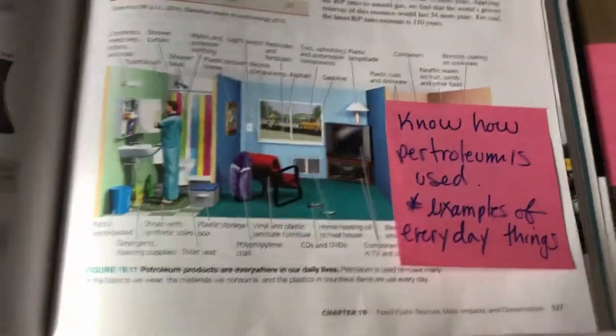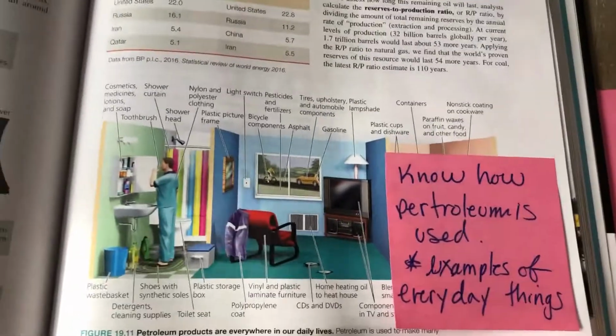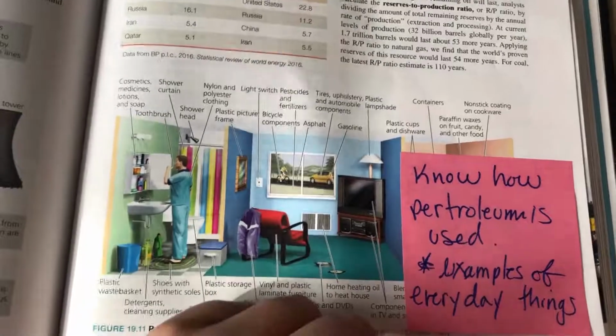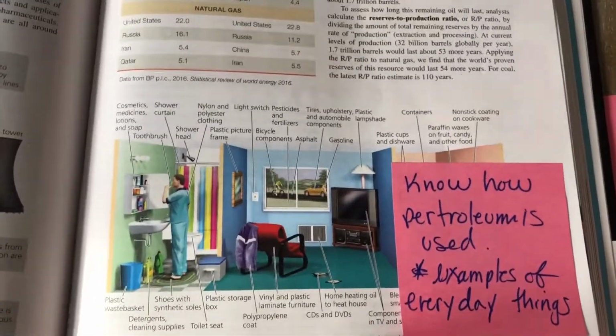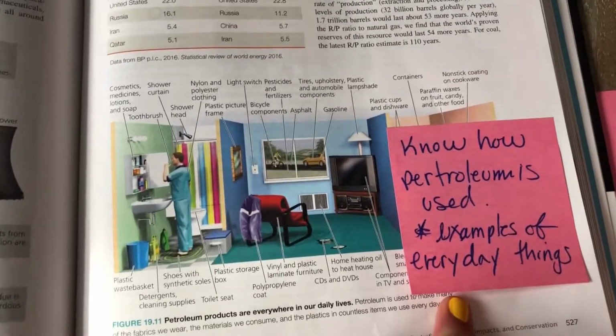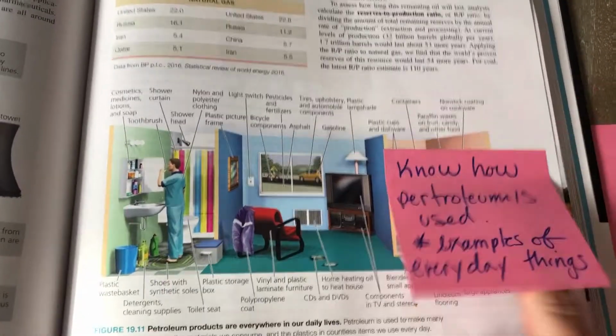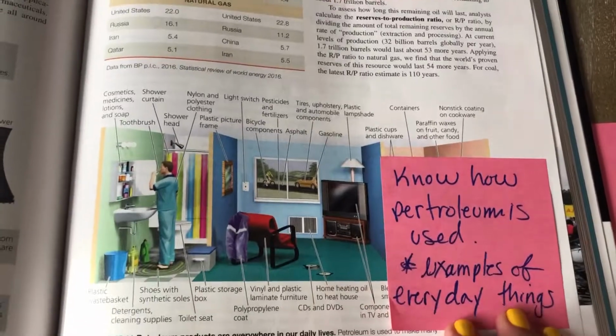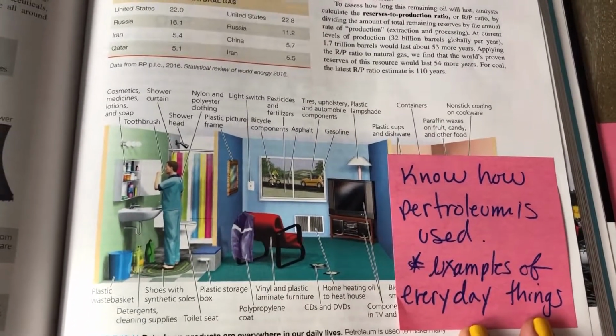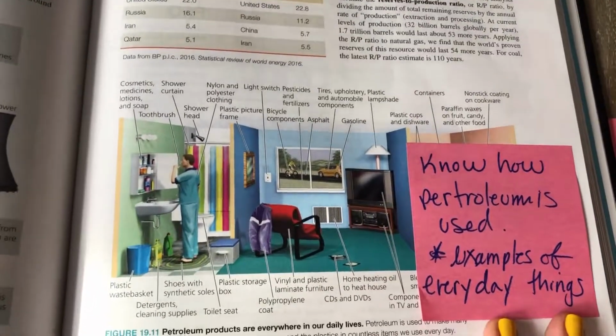Okay. The figure below is really important. You know, we always assume petroleum is just for fuel, but we actually use petroleum for a lot of everyday items that are not necessary. So this image shows you pretty much everything that you could find in your home that is made out of petroleum in one way or another. Specifically your plastics.